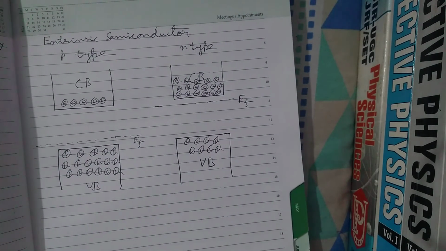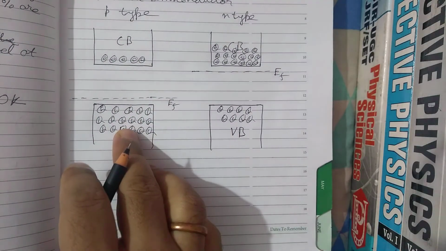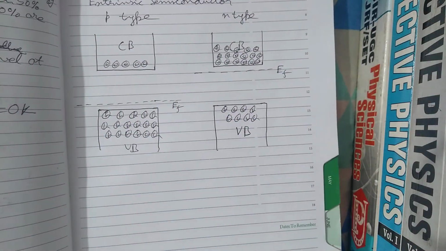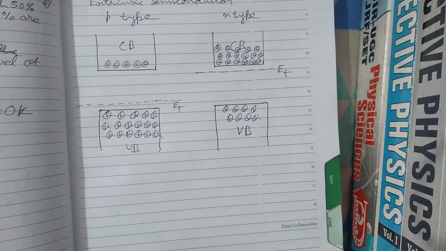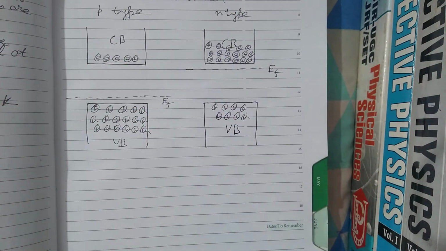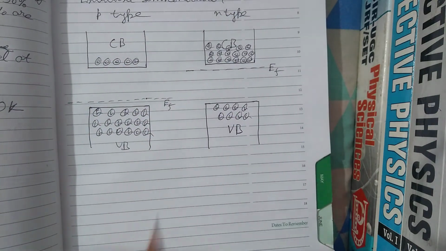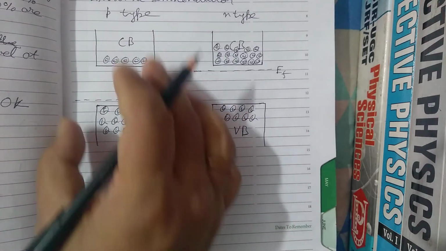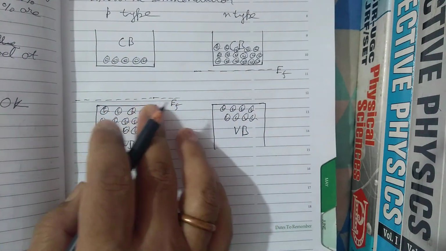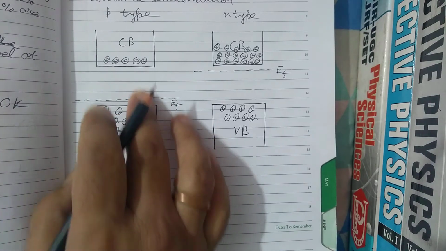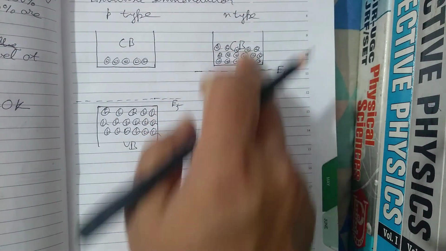Now what will happen when you make a PN junction? When these two p and n type semiconductors are joined, for the conservation of energy principle, you have to make it in such a way. In this case, the Fermi level will go up for the p side, and the n type will go down.